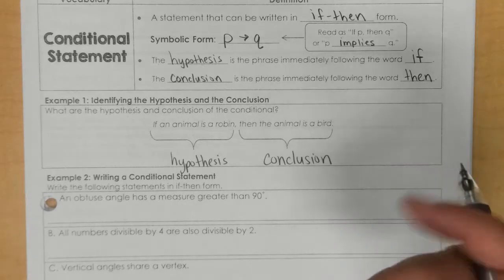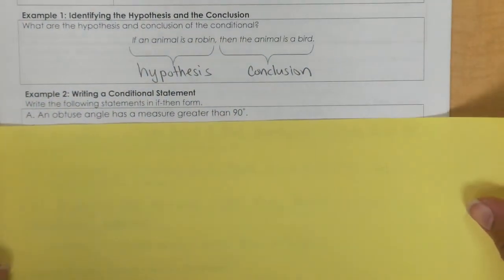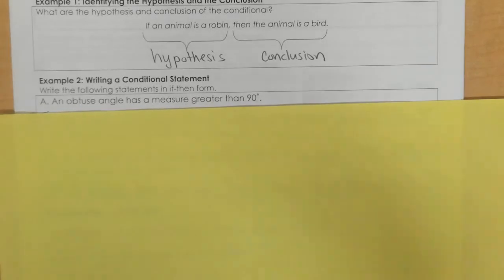Alright, now for the next part we're going to kind of do what we did in the first video, where we talk about something and then reveal. So in this case, if you go to the PDF file, you will have all of this already filled in, so it might be a little bit easier to copy. So an obtuse angle has a measure greater than 90.